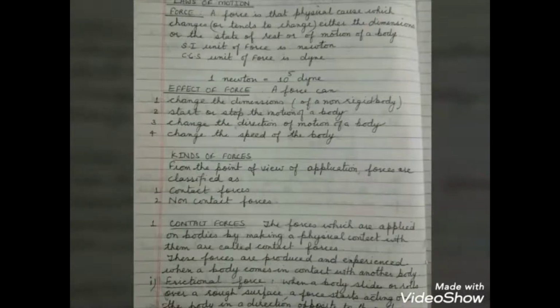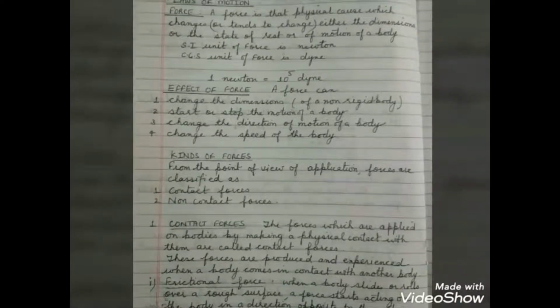When a body slides or rolls over a rough surface, a force starts acting on the body in a direction opposite to the motion of the body so as to stop its motion. This force is called the frictional force or force of friction.